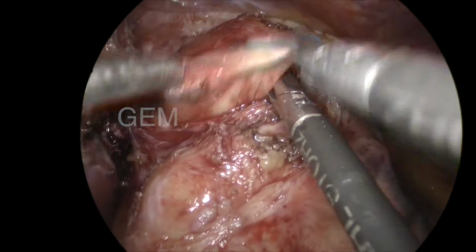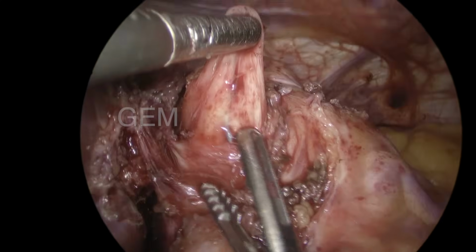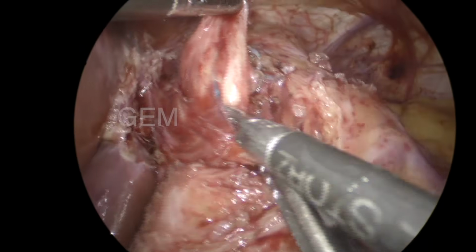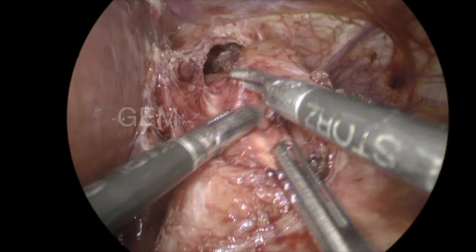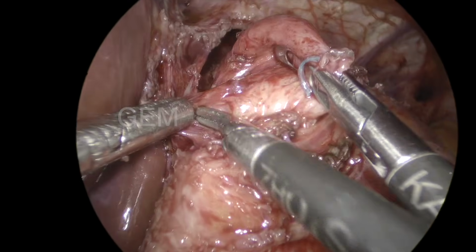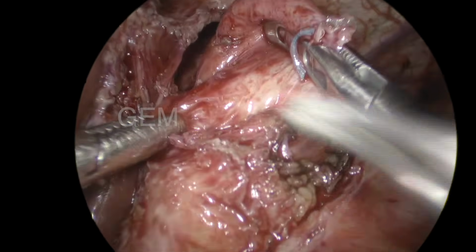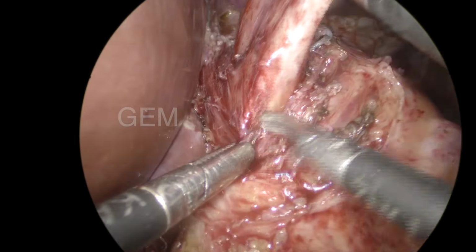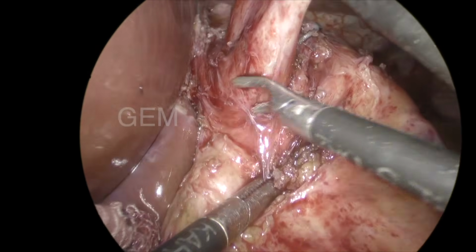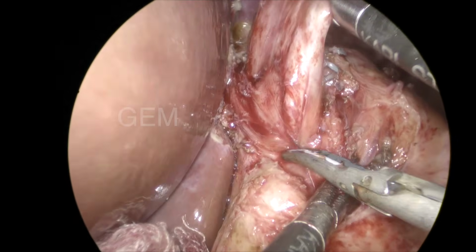Second, the fundus is coming. Again you can see the suture. So many sutures done. So I am dissecting. I want to see the edge of the fundus. Then only I can divide. I don't want to divide blindly, because that will make a serosal tear or injury. So I don't want that.